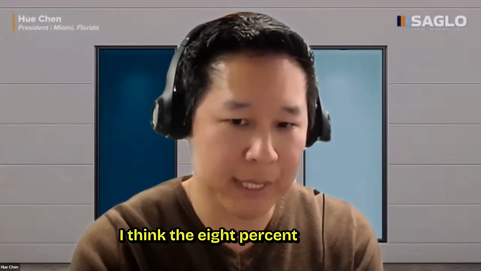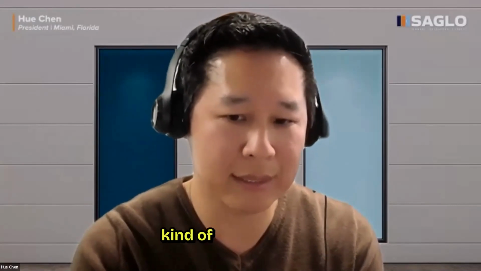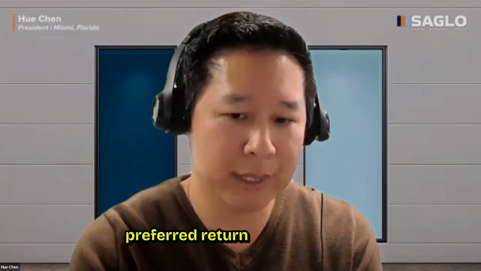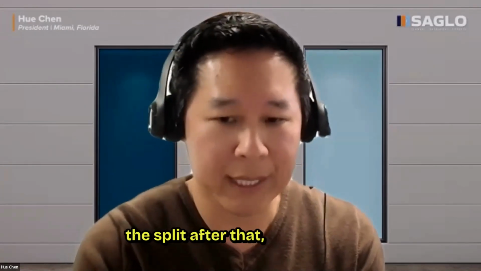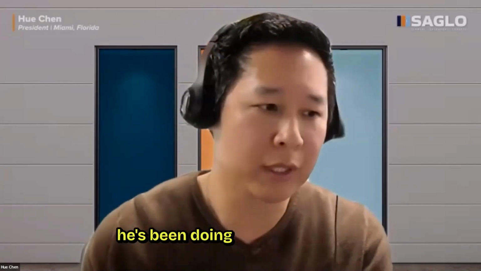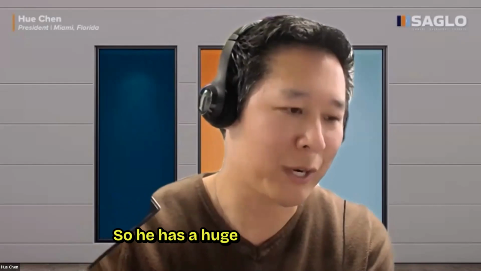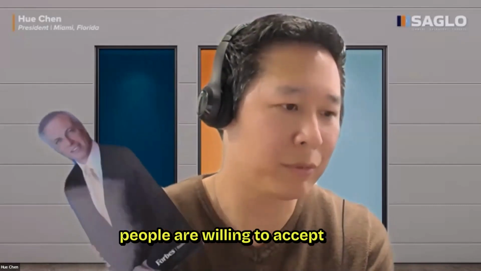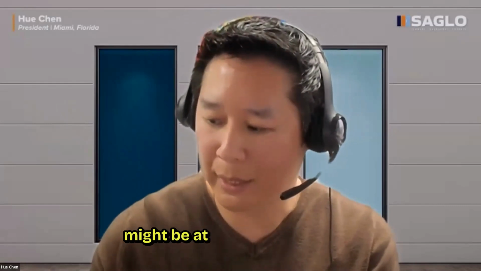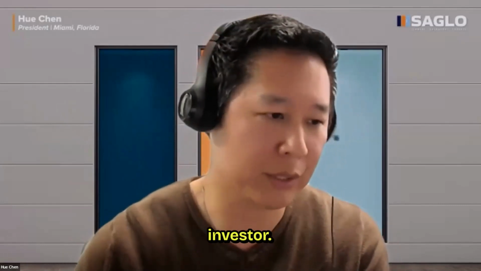I think the 8% number is very sticky. I would say that would be the most common preferred return that I've seen. The split after that, there's a lot of variation. 50-50 would be good for Gary because he's been doing this for 40 years. So he has a huge track record and people are willing to accept 50-50. But just starting out, you might be at a higher split to the investor.